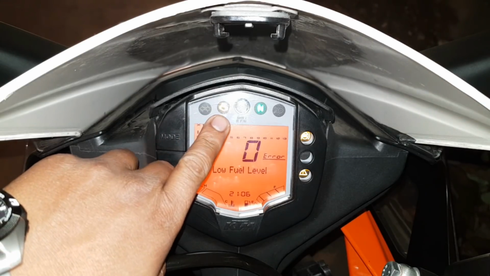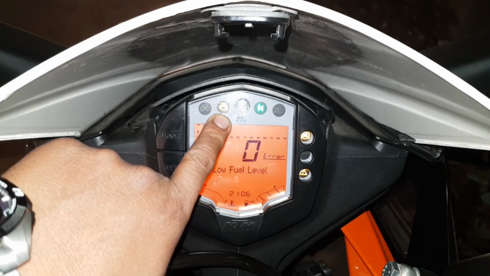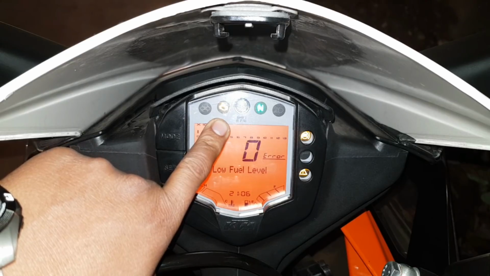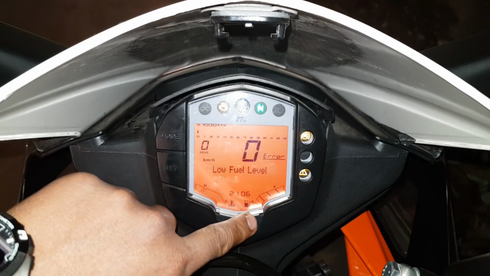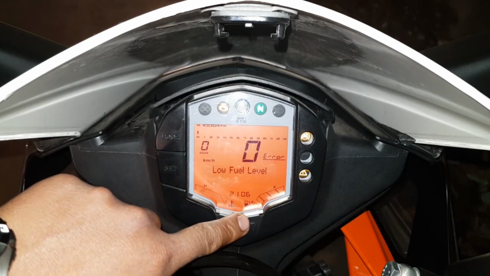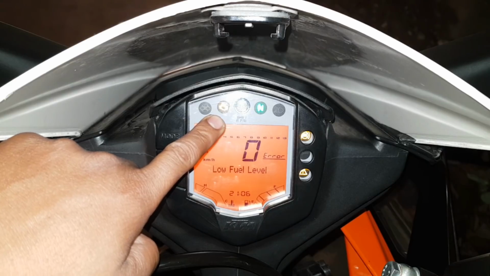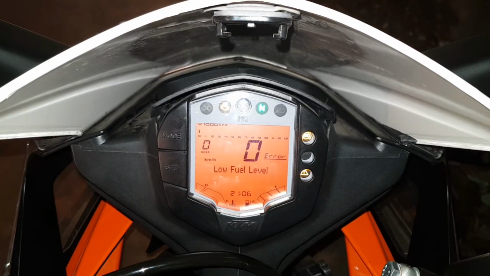Beside that is the OBD, onboard diagnosis indicator. This shows whenever there is a critical type of fault, like very low fuel, where all the bars are empty. At that time, it will light up, or if you have a high coolant temperature, or any other type of critical fault, whichever is present on the bike.